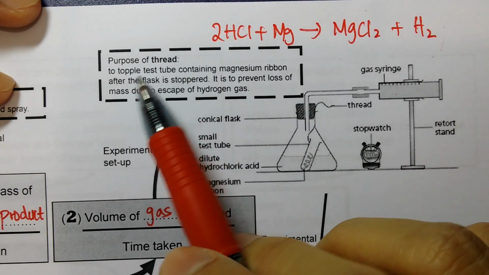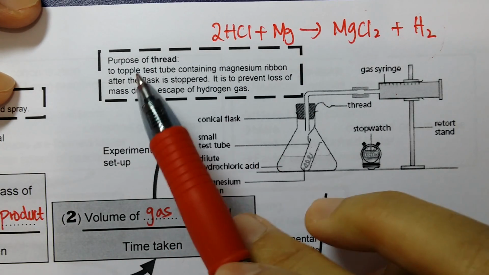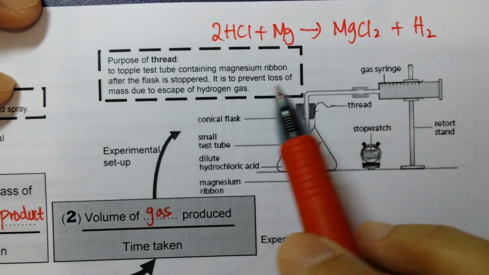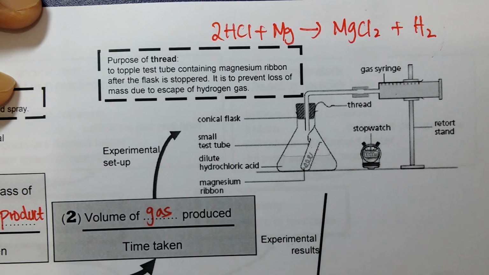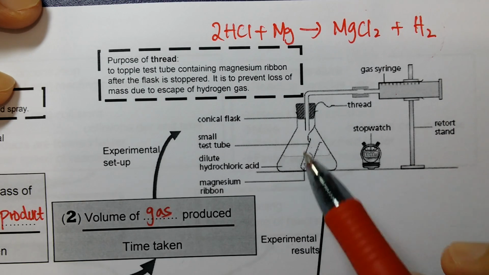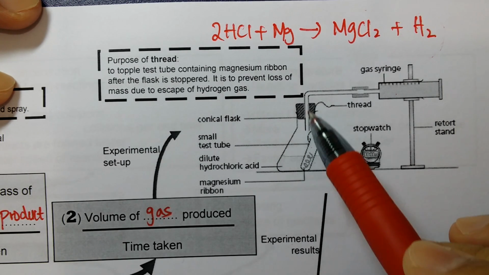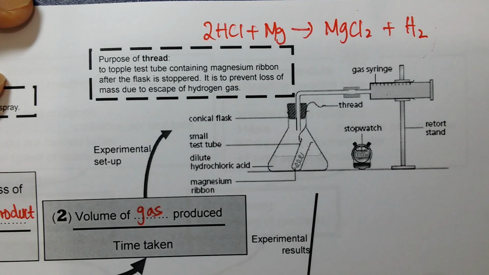Now, the purpose of the thread is to topple the test tube containing magnesium ribbon after the flask is stoppered. It is to prevent loss of mass due to the escape of hydrogen gas. We want to measure the volume of hydrogen gas. That is why we cannot afford for any hydrogen gas to be lost, because we want all this hydrogen gas to go into the gas syringe.